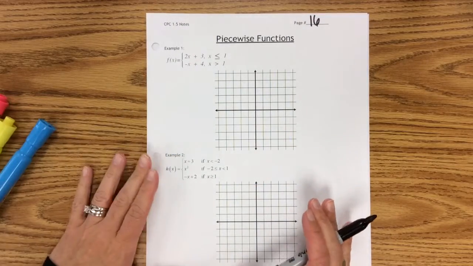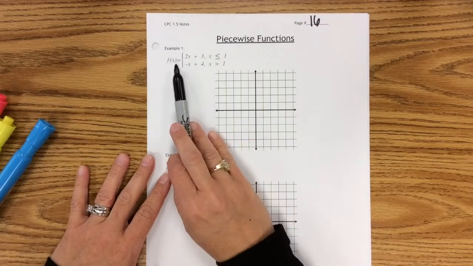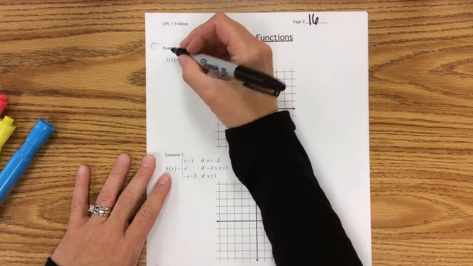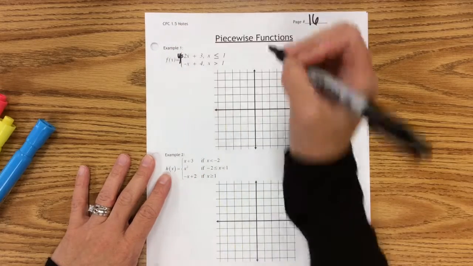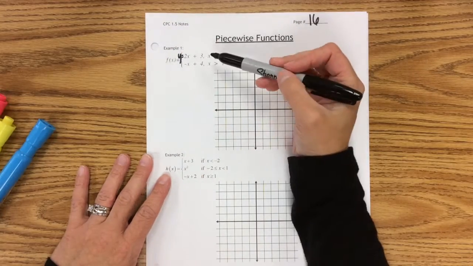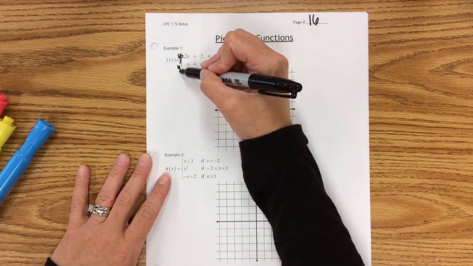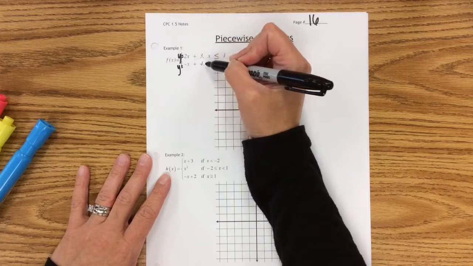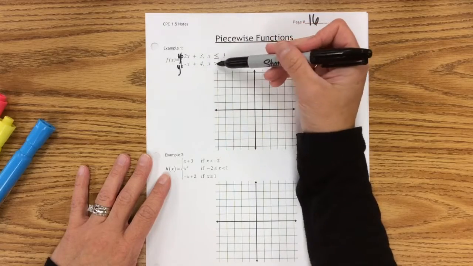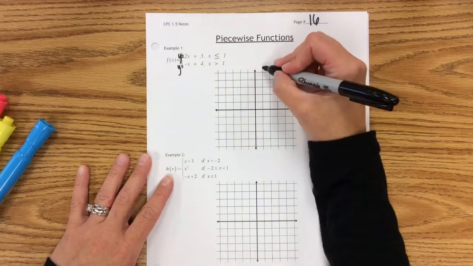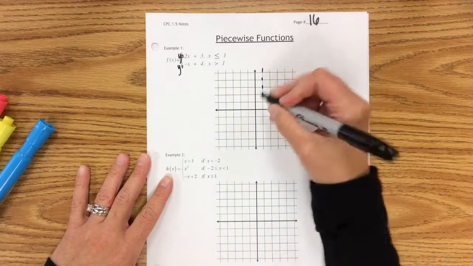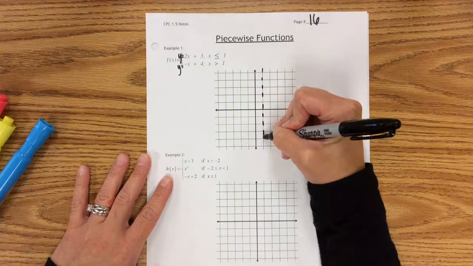So when we graph a piecewise function, what we're doing is we're graphing this top equation, which you can think of as y equals 2x plus 3, but we're only graphing it if x is less than or equal to 1. And we're graphing this bottom equation, which is y equals negative x plus 4, but we're only graphing it if x is greater than 1. So x equals 1 is our transition line where we go from one graph to the other.